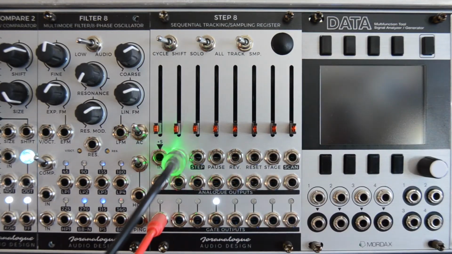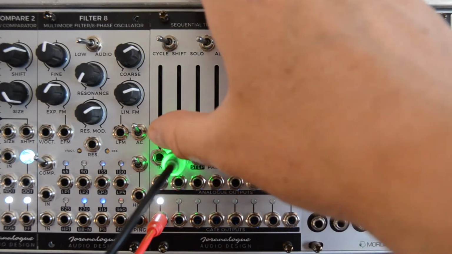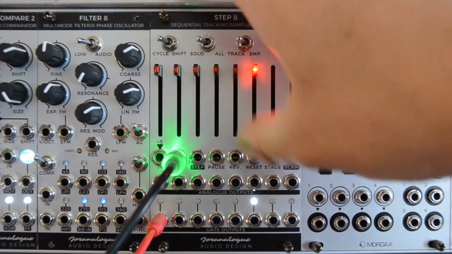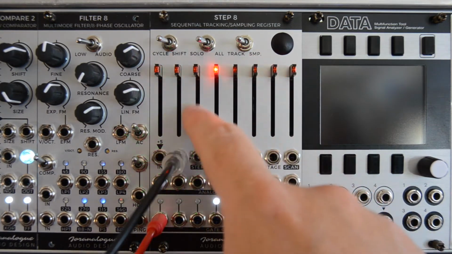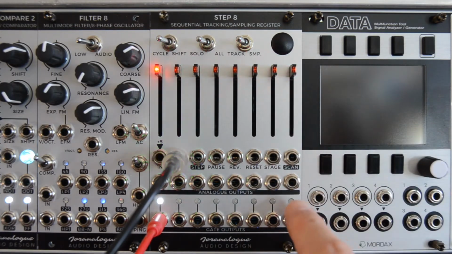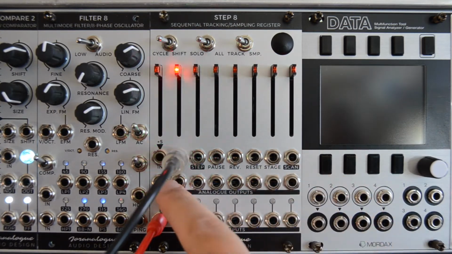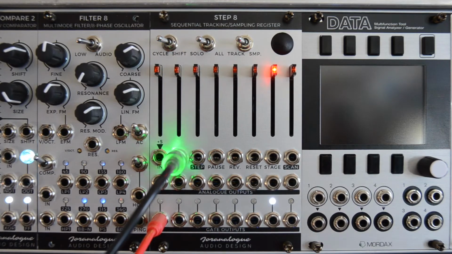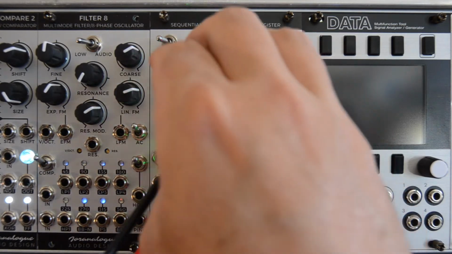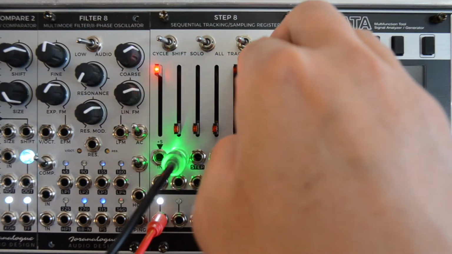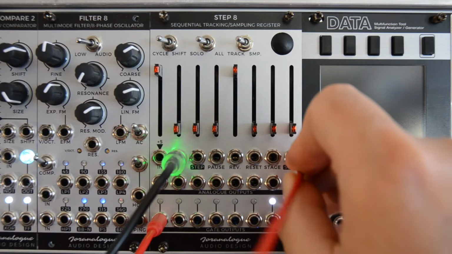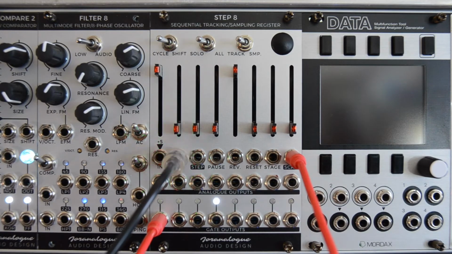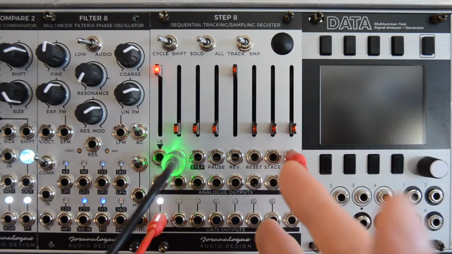Let's remove this reset for a moment. Let's turn up these sliders. When I don't connect anything to the input of step 8, these separate steps generate 5 volts. We can get this from the scan output or from the separate analog outputs. And you can imagine that when I turn down, for example, these sliders, connecting the scan output to another drum sample triggers that drum sample, and this gives us a clock that's divided by 4.